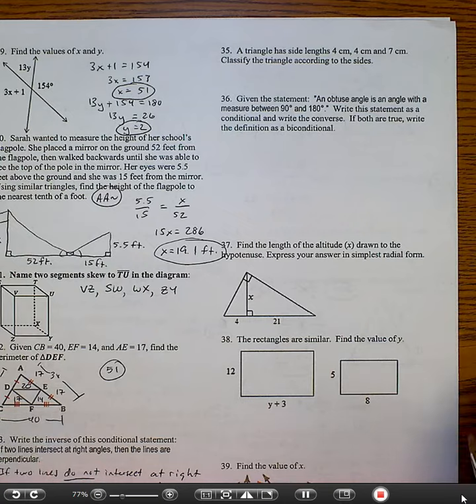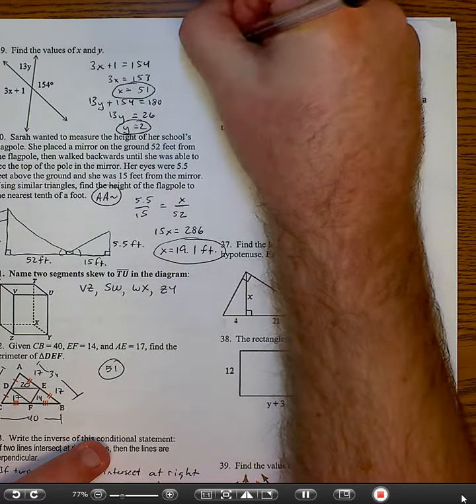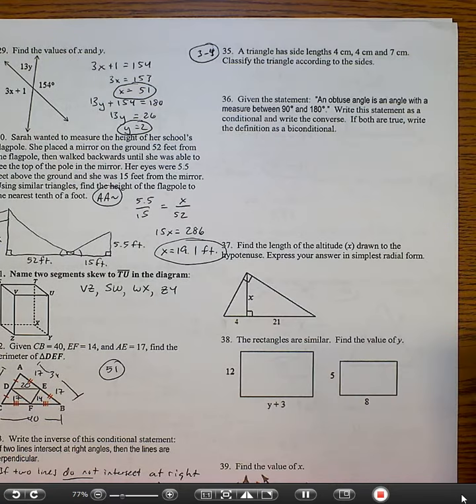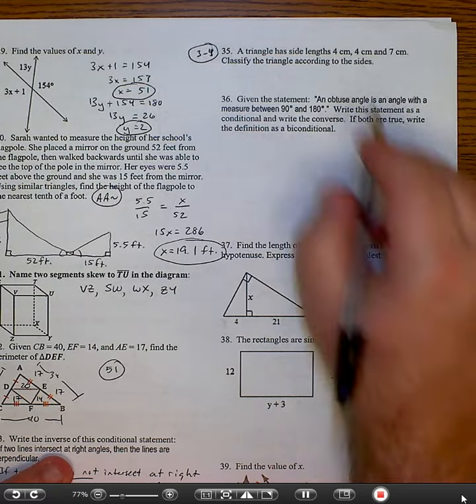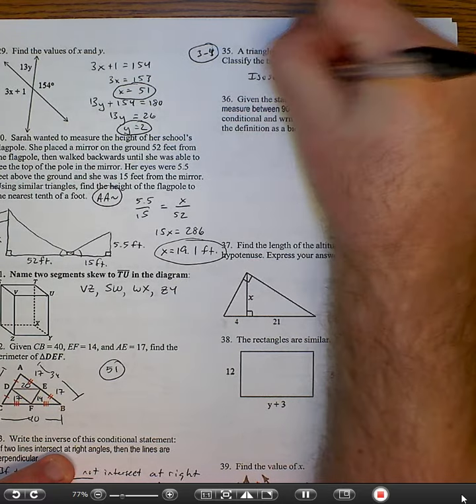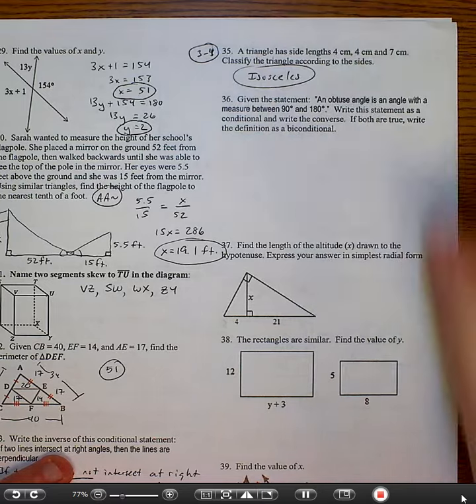35. So a triangle has side lengths of 4, 4, and 7. Classify the triangle according to its sides. This was Unit 3, Lesson 3. Or no, Unit 3, Lesson 4. We talked about triangles, classifying them. So we're classifying them by sides. 2 of them are the same. This is isosceles. Basically a vocab question.